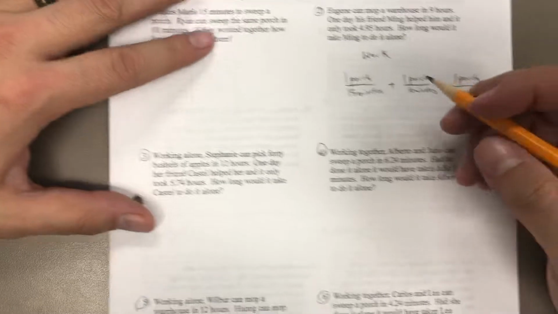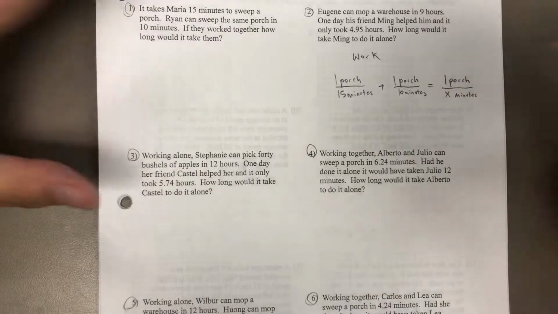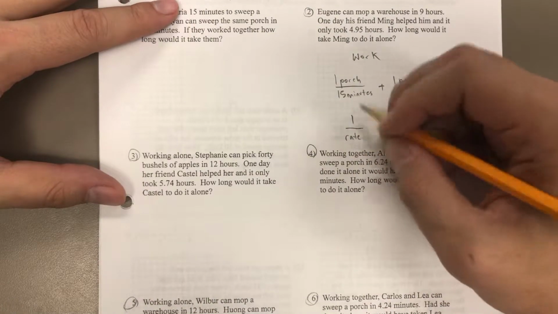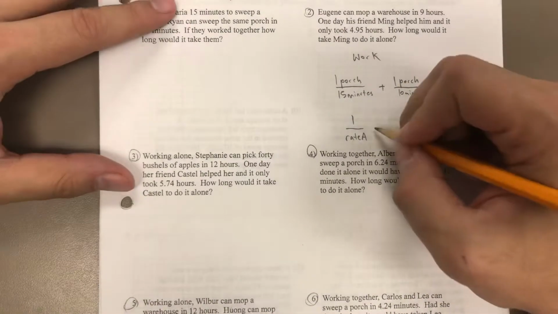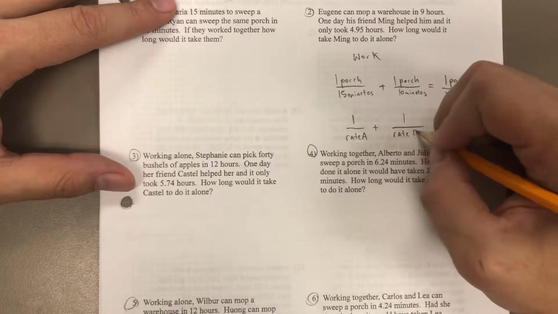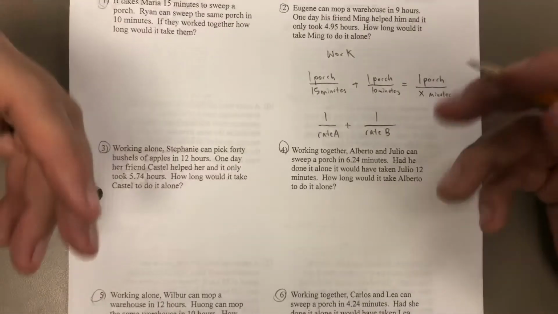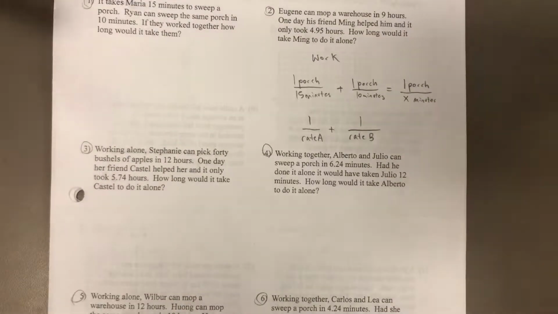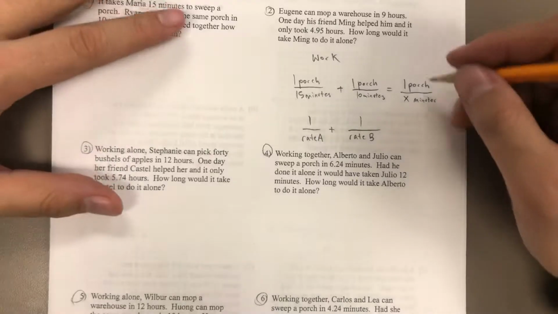So here's a general way to write it out, and it works every time. You say 1 over one of the rates of time, rate A, plus 1 over the other rate, rate B. This works for as many as you need, so you can add rate C, rate D, however many rates you have.